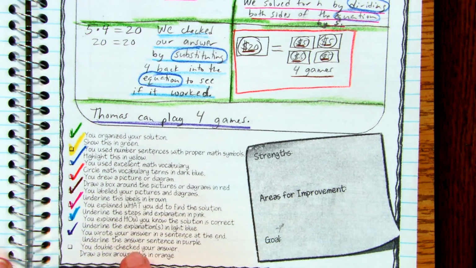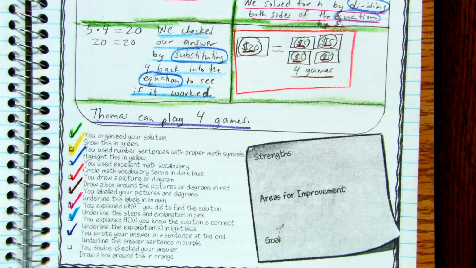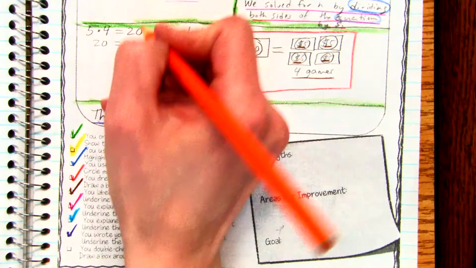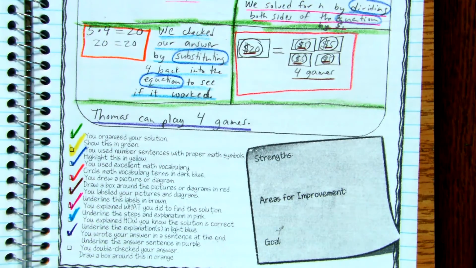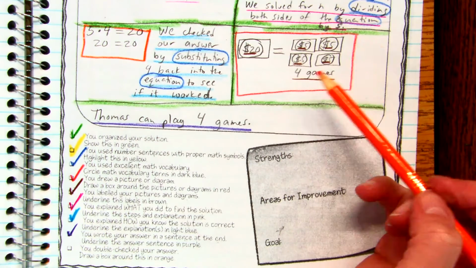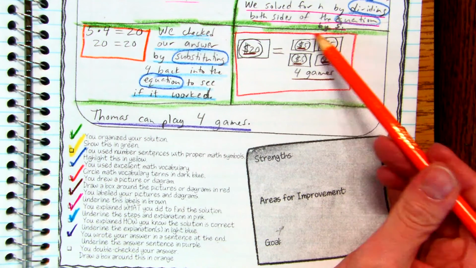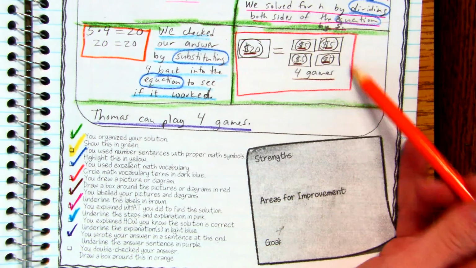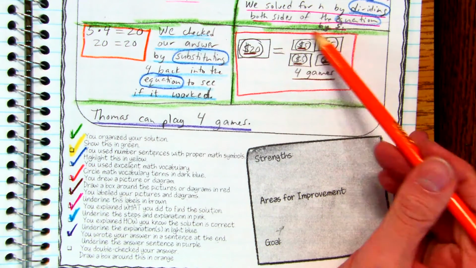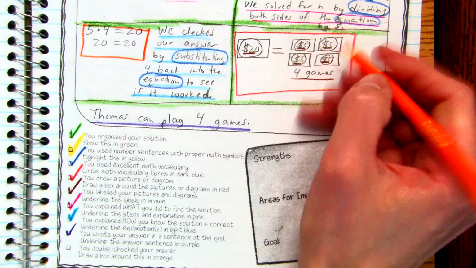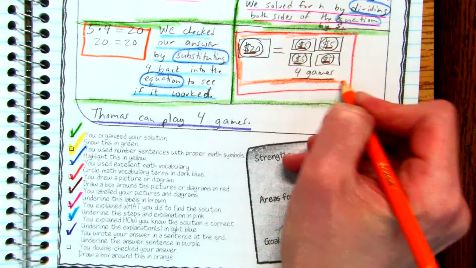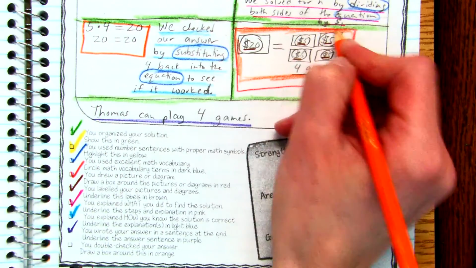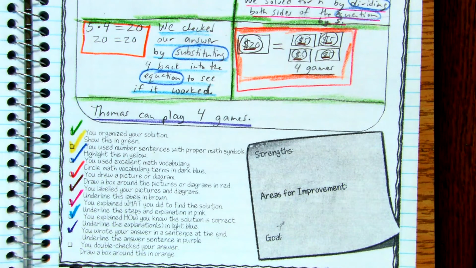And then you double checked your answer. Put a box around this in orange. And so that's where we are substituting over here. And you could also technically show this picture over here as checking your answer also. The picture can be how you checked your answer, and so you could box this in orange too if you wanted to. I realize it's the picture, but sometimes the picture is also how we check.